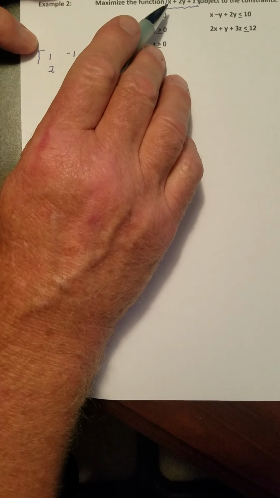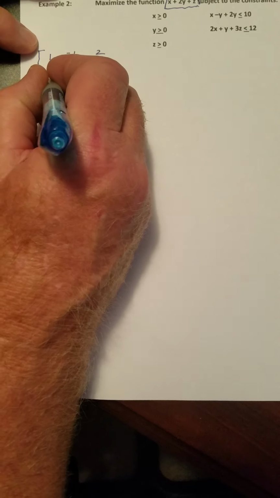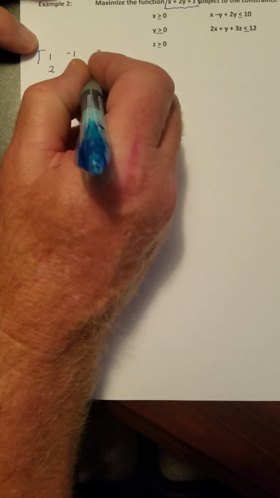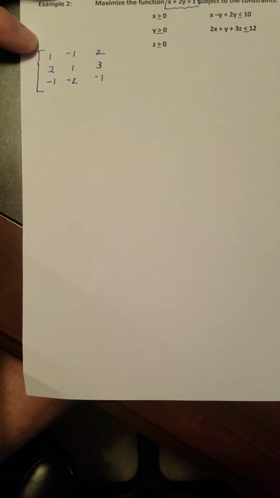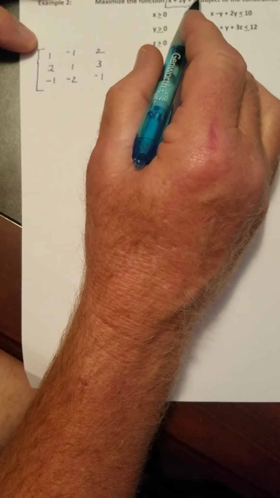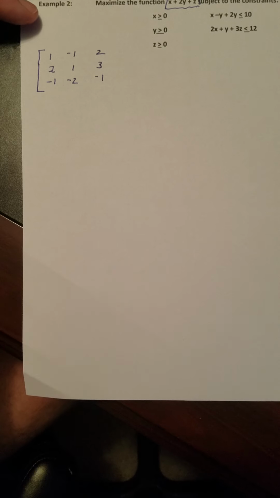And then from my profit function, I'm going to have -1, -2, -1. You always take the opposite. So I've got positive, positive, positive becomes negative, negative, negative. I've noticed this book sometimes will have negatives up here, but realistically, you're never going to have that.